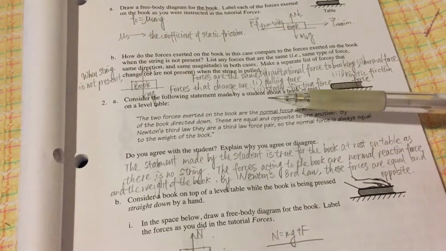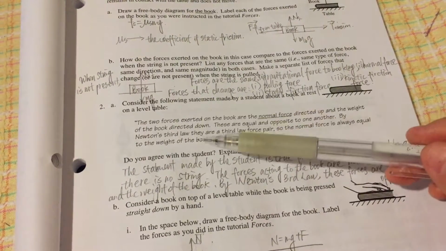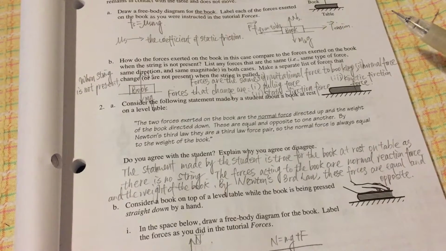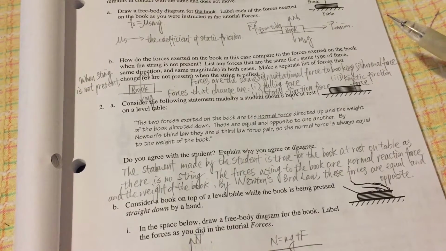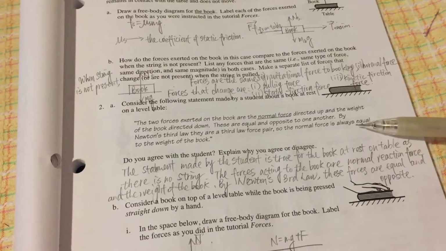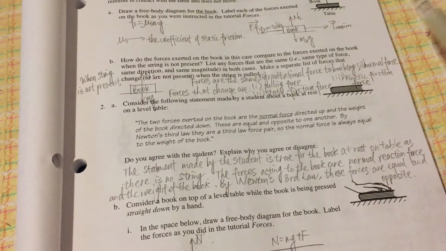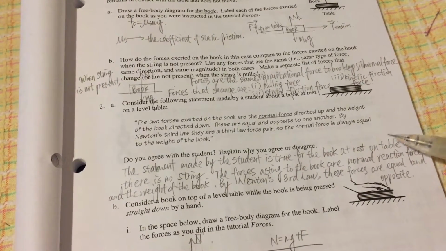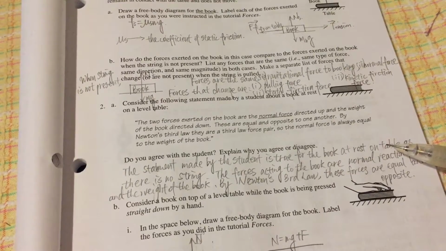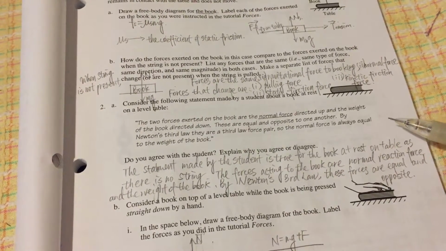For the second, consider the following statements made by students about a book at rest on a level table. The two forces exerted on the book are the normal force directed up and the weight of the book directed down. Those are equal and opposite to one another. By Newton's third law, they are a third law force pair, so the normal force is always equal to the weight of the book. The statement made by the student is true for the book at rest on the table, as there is no string and no hand pushing. The forces acting on the book are the normal reaction force and the weight of the book. By Newton's third law, these forces are equal and opposite.